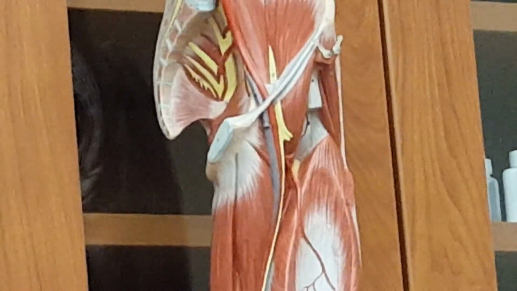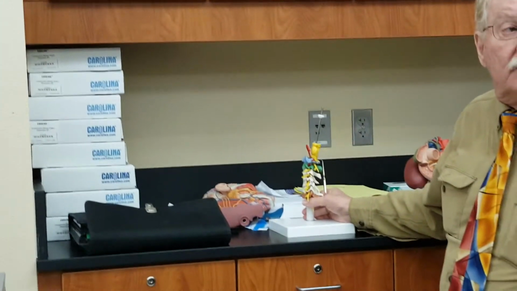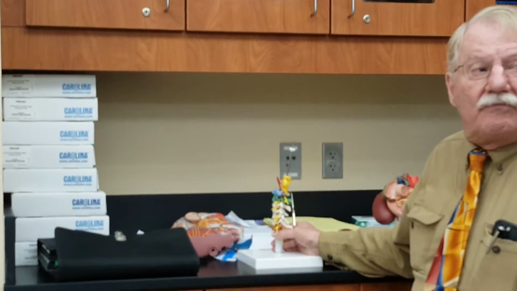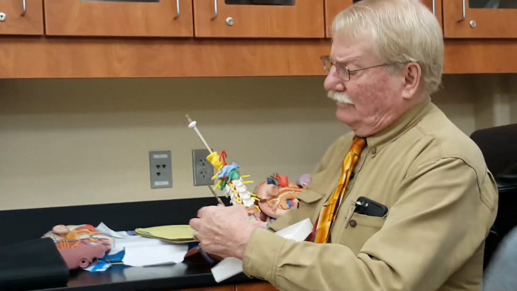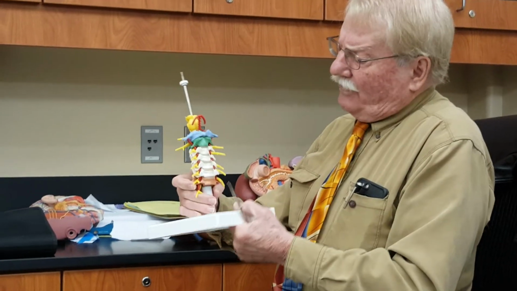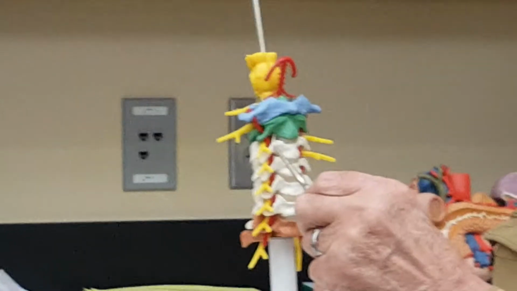Now we move on to the cerebrovascular circulation. Good. We're gonna start with the vertebral arteries. So here we have the cervical vertebrae, and you see the vertebral arteries passing up bilaterally there.